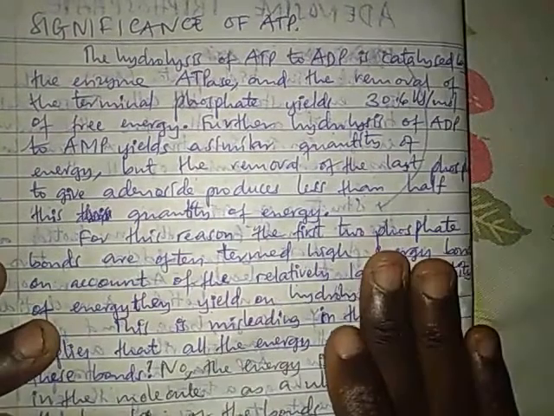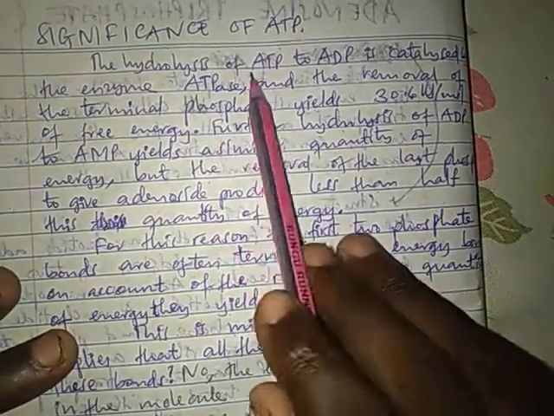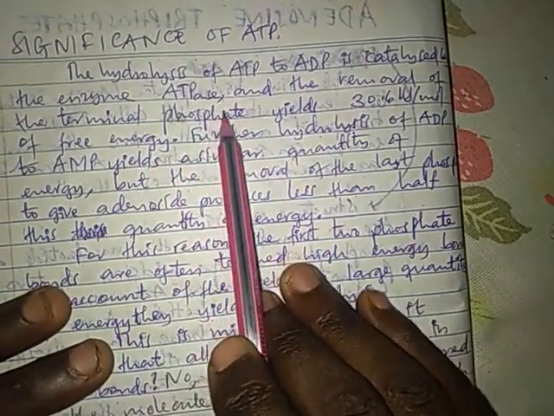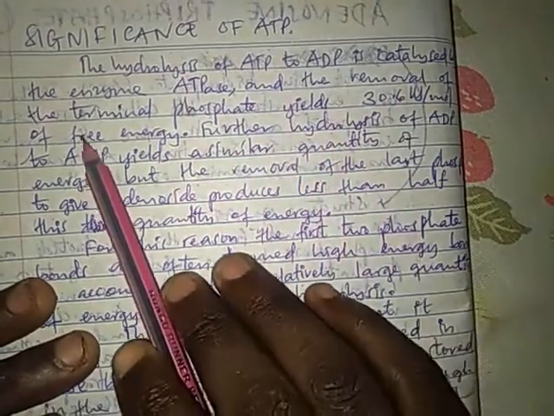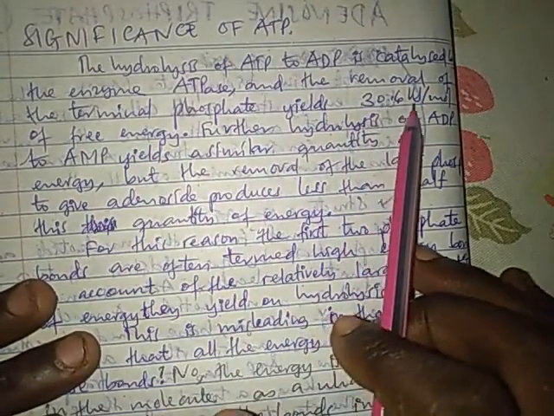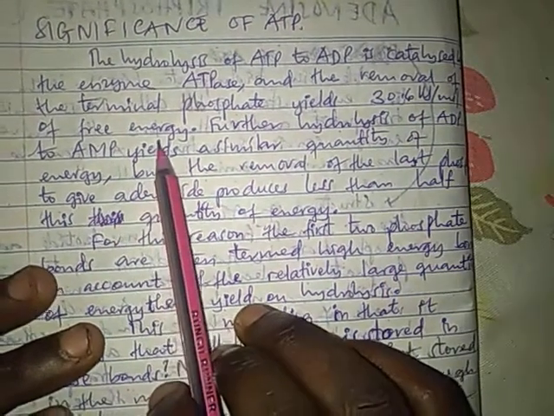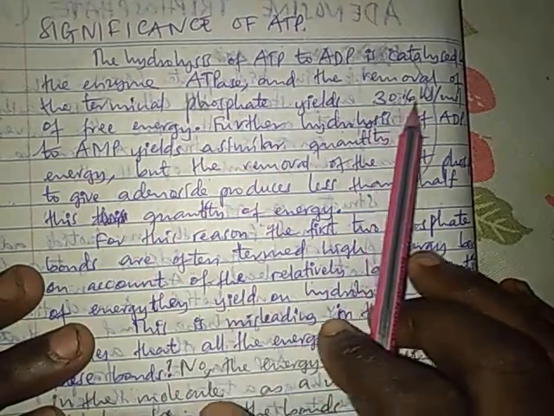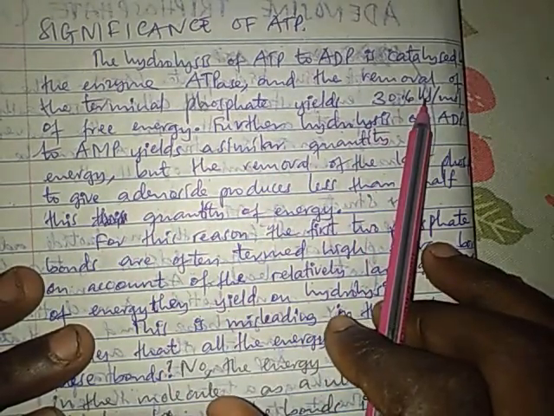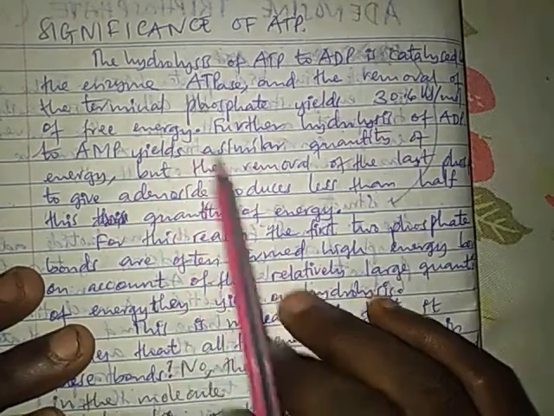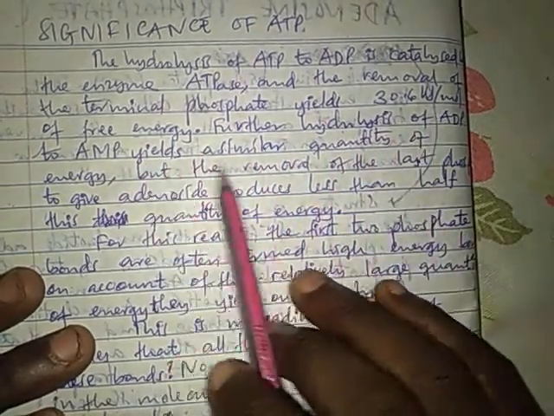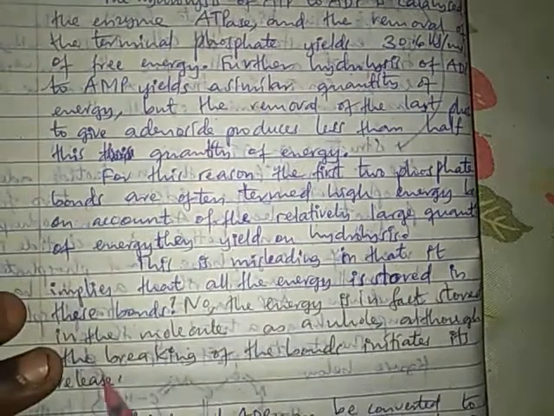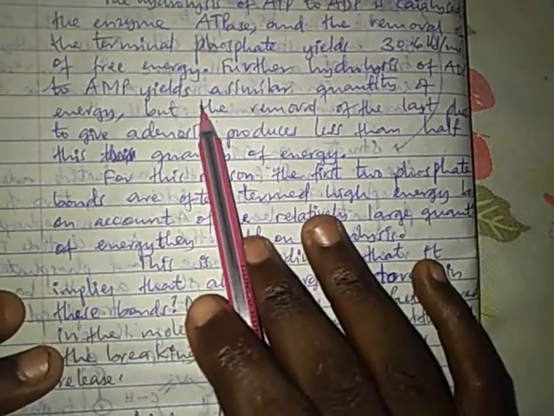Now, let's discuss a little about the significance of ATP in the cell. Why is it important? The hydrolysis of ATP to ADP is catalyzed by the enzyme ATPase, and the removal of the terminal phosphate yields 30.6 kJ per mole. Kwa hiyo unavovunja ile bondi moja ya mwishoni ile kati ya phosphate na phosphate inatengeneza 30.6 kJ per mole of free energy. Further hydrolysis of ADP to AMP yields a similar quantity of energy. Manake bondi ya pili pia tukivunja inatoa energy ambayo ni 30.6 kJ per mole.